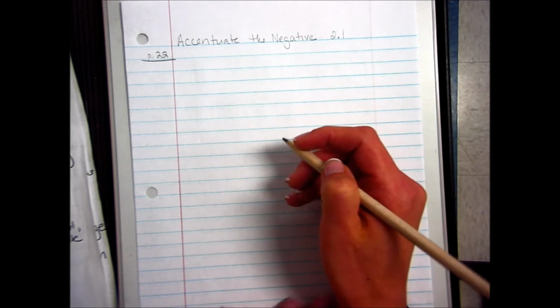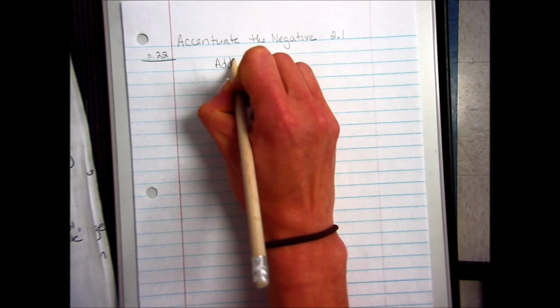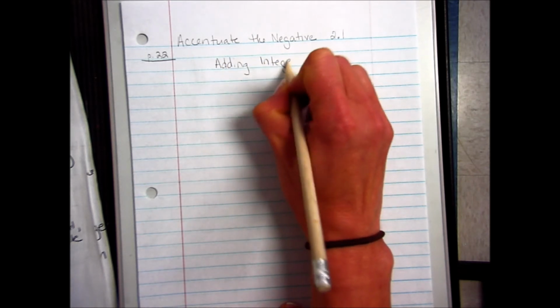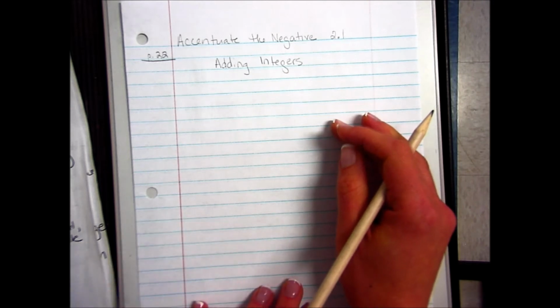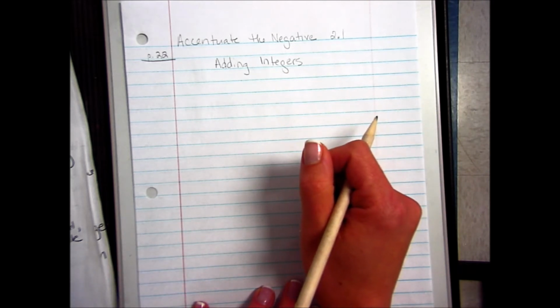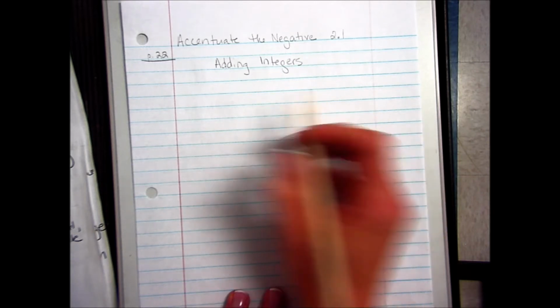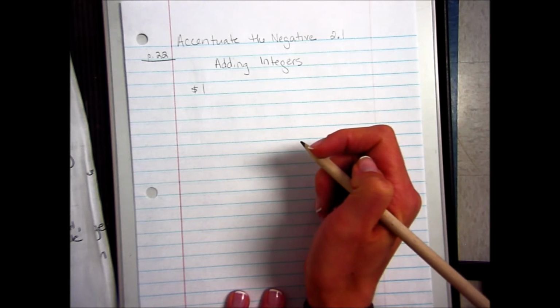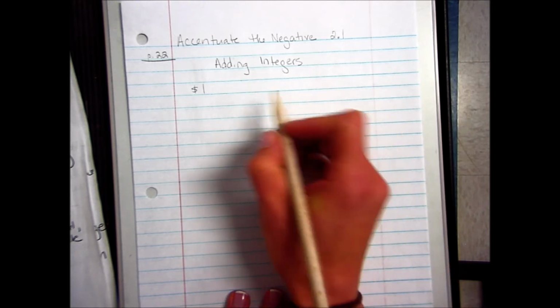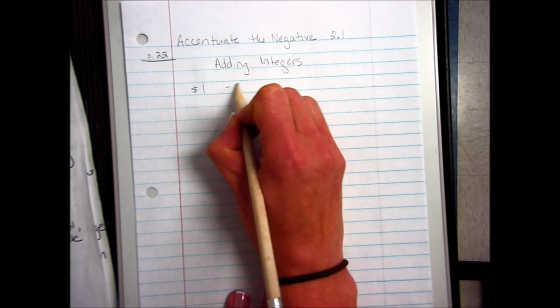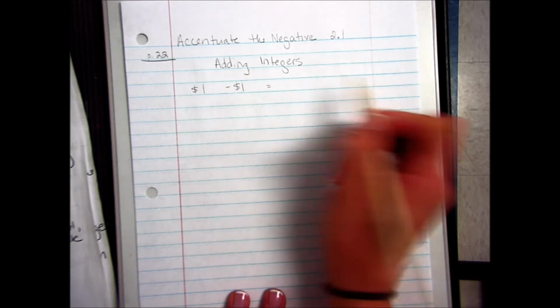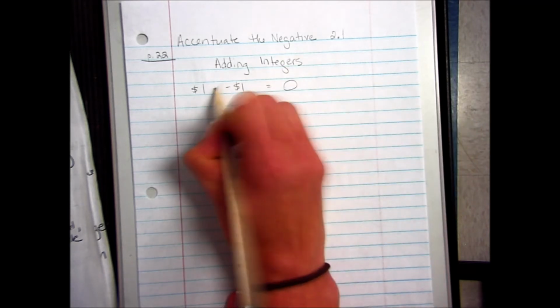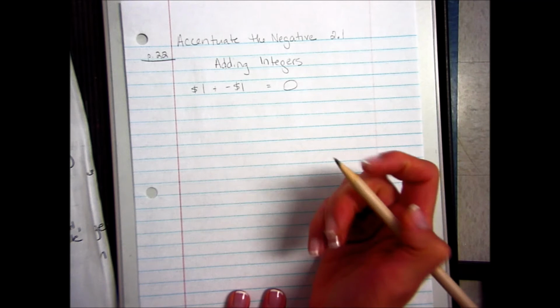Today our lesson is Accentuate the Negative 2.1, and our focus today is on adding integers. Okay, just to review, let's talk about some number pairs that equal 0. So if I gave you $1, but then I take the dollar away, how much are you left with? 0.